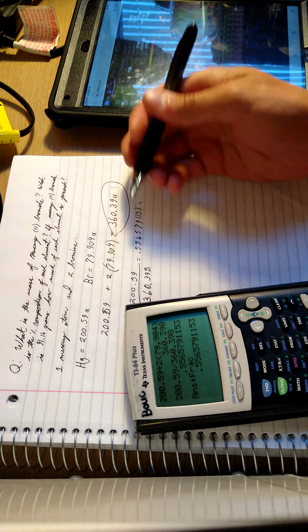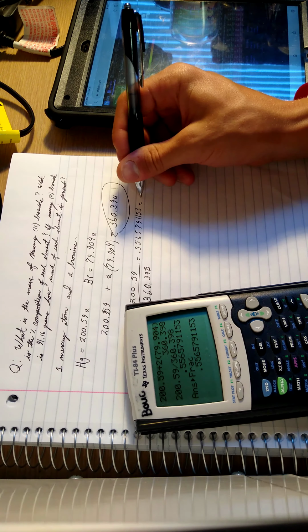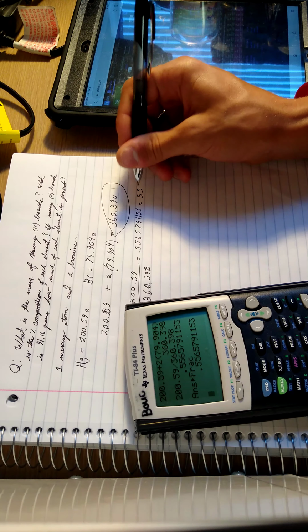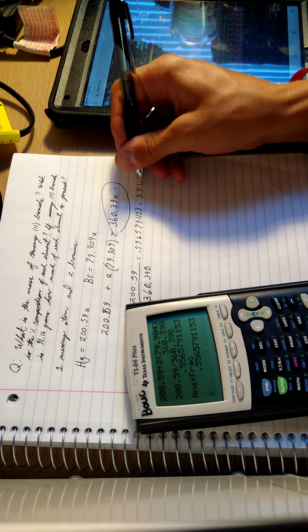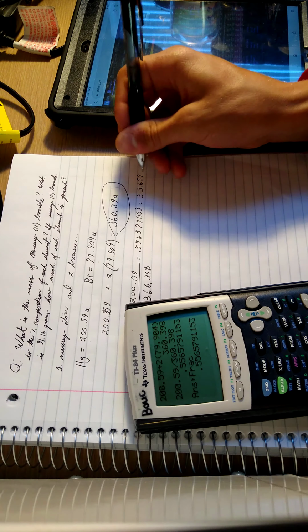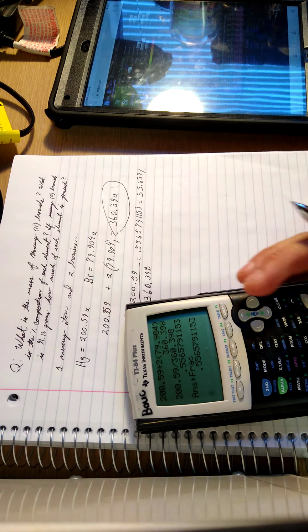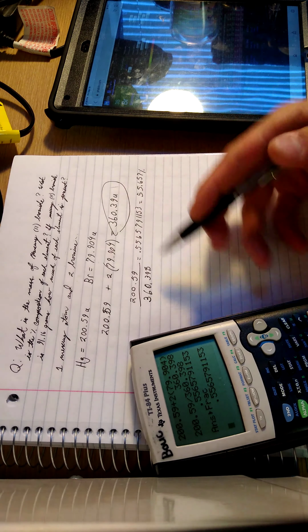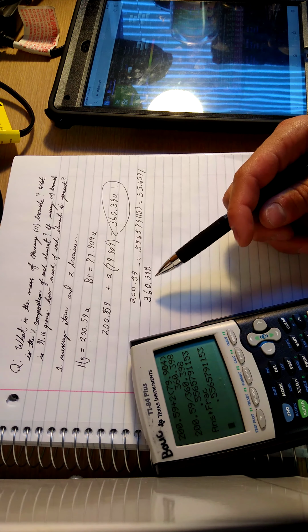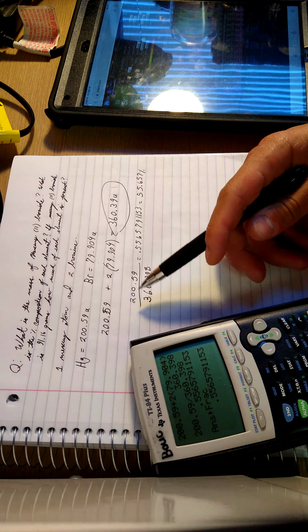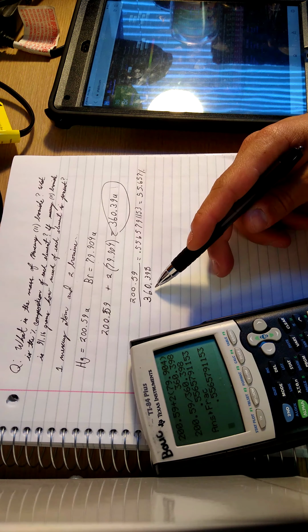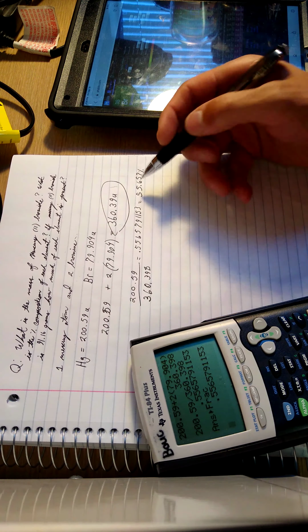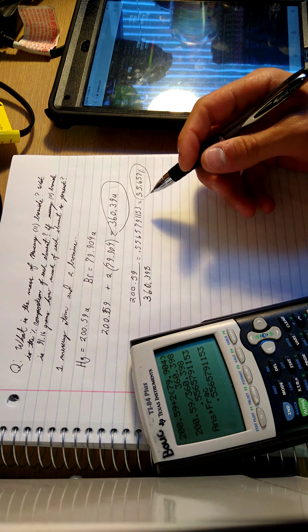Still using the same significant figures, so I get 55.657%. Okay. So that means this makes up about 55% of that. Yep. So that's percent composition for the mercury atom present.